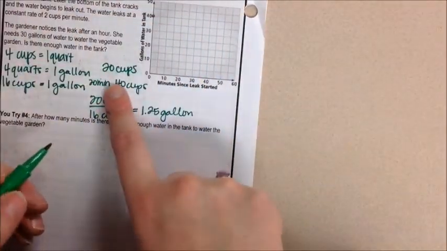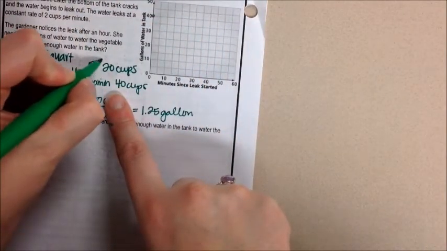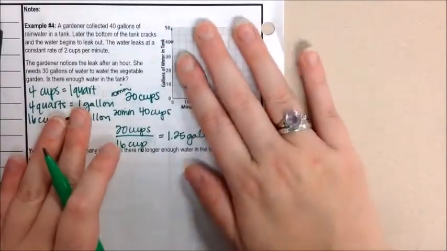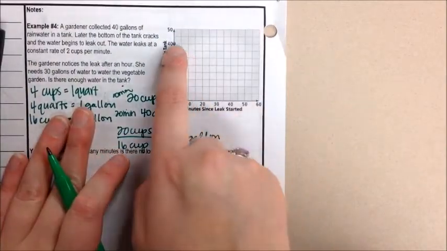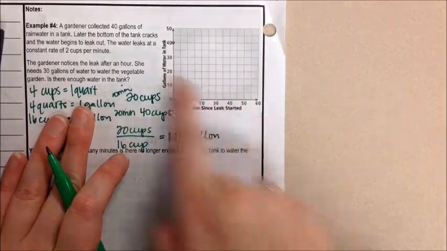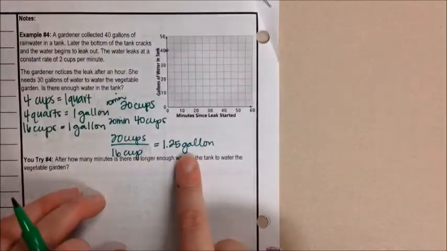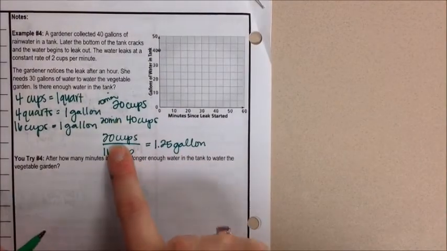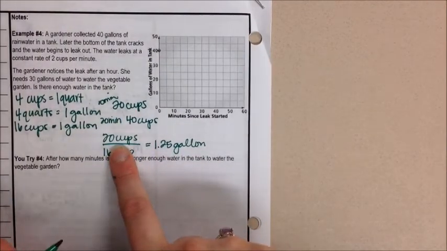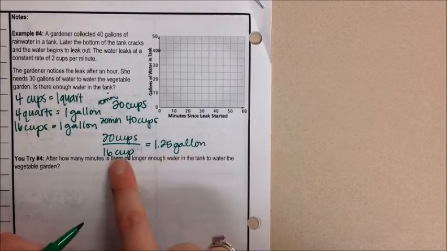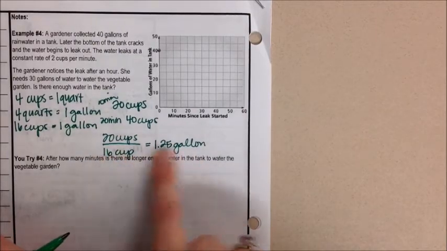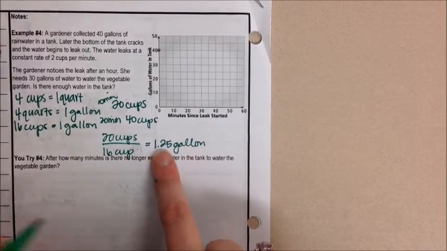So this was after 10 minutes. So I'm trying to draw a graph. Basically, sorry if you're confused. What I'm trying to do is make a graph that goes down because I know it's leaking, okay? So after 10 minutes, 20 cups had gotten out. And so I was trying to figure out how many gallons that was. So I divided it by the number of cups in 1 gallon and got 1.25 gallons.